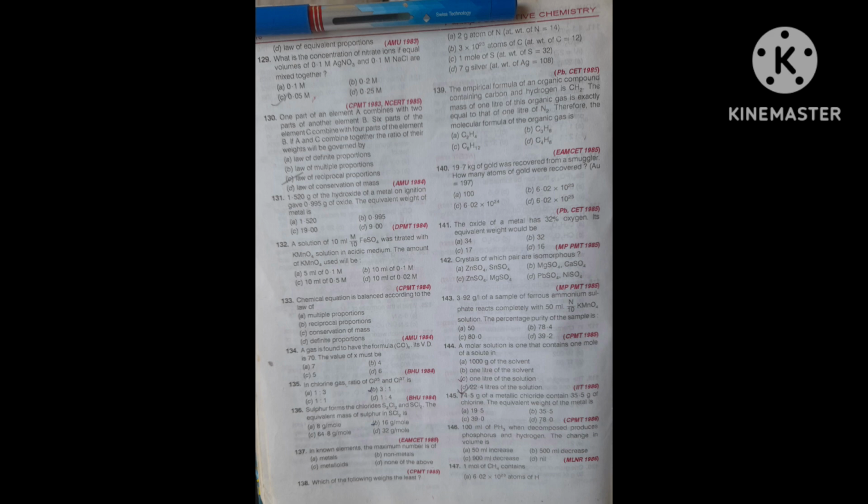M2 V2 value is given. Then M1 V1 value you will get. Then the answer is directly the M1 V1 value. But they have not written one-fifth. They have written 10 ml into 0.02. Hence, after solving this 10 into 0.02, you will get 1 upon 5. Hence, the correct answer is option D, 10 ml of 0.02. This question was 132. Now, next question I am telling you, 133.